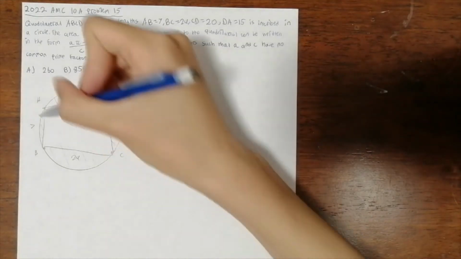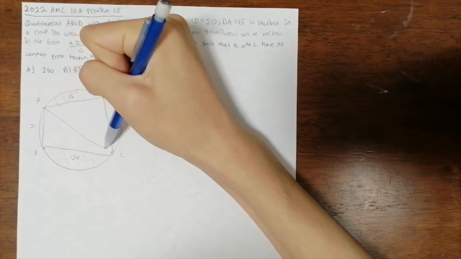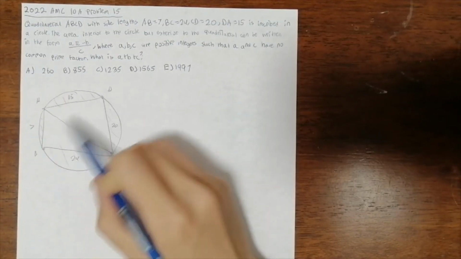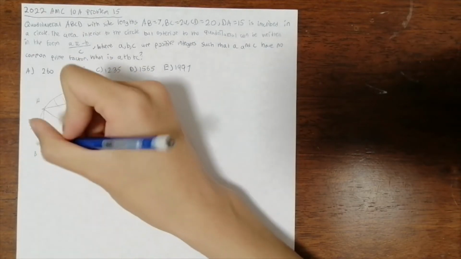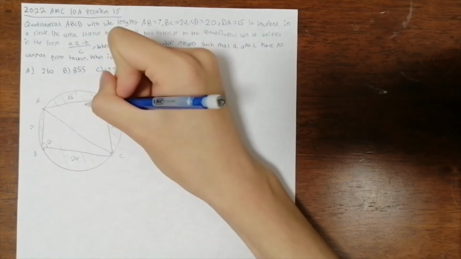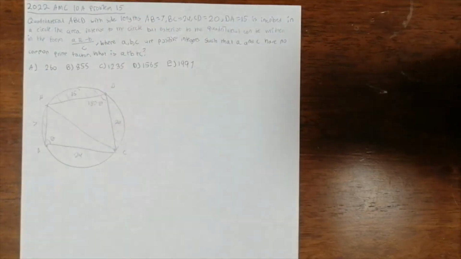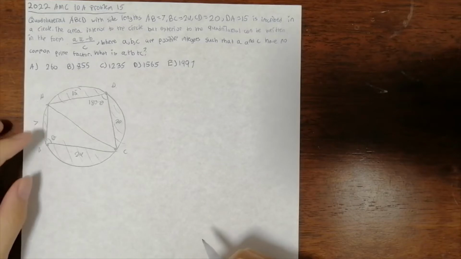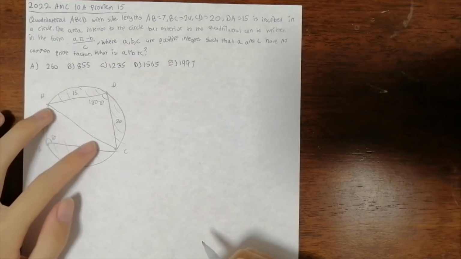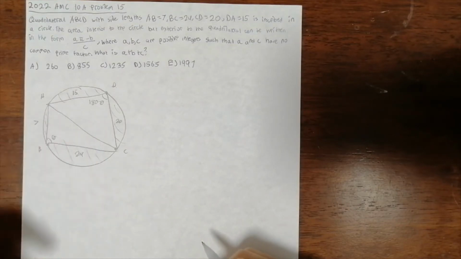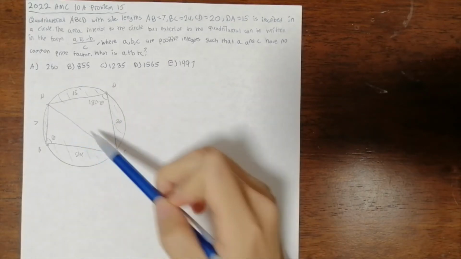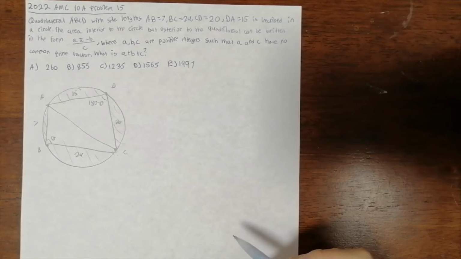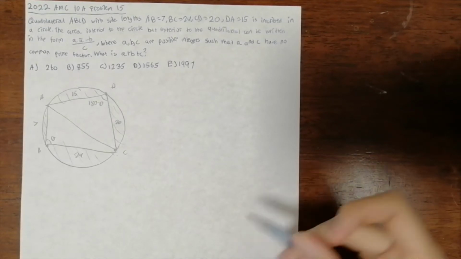Okay, so one thing we can do is, since the quadrilateral is cyclic, we know that the opposite angles sum up to 180. So let's say this is theta, this is 180 minus theta. We can use law of cosines to get an equation for length AC, and then probably we can solve for AC from there.